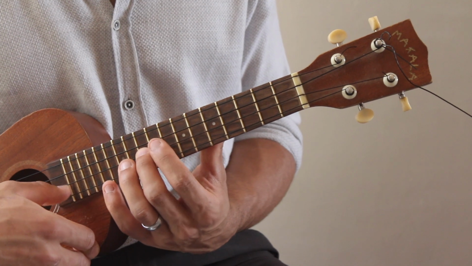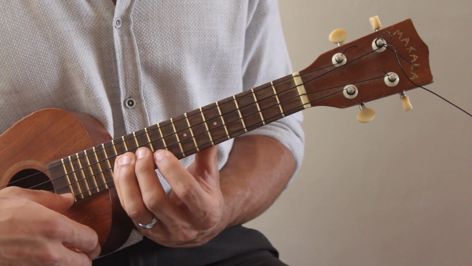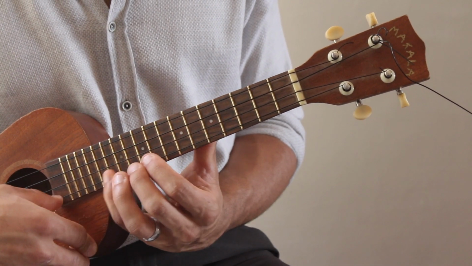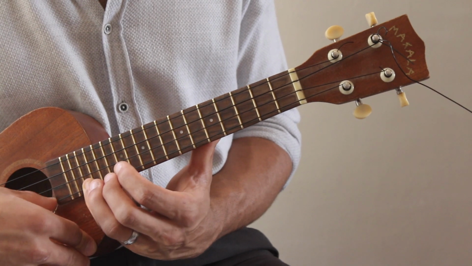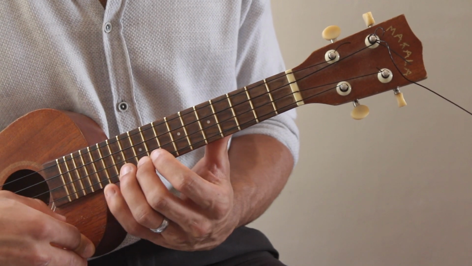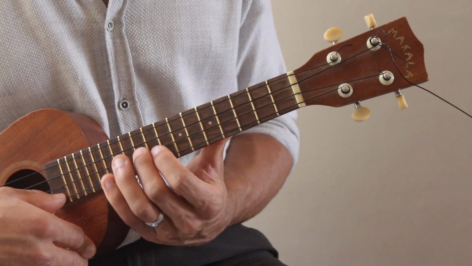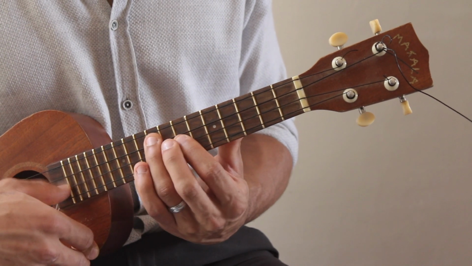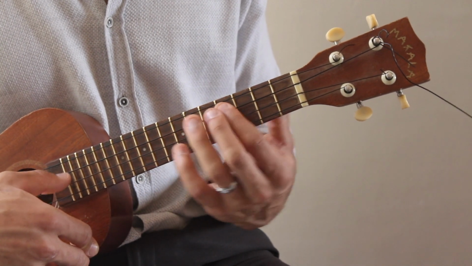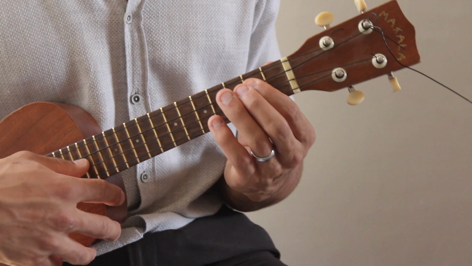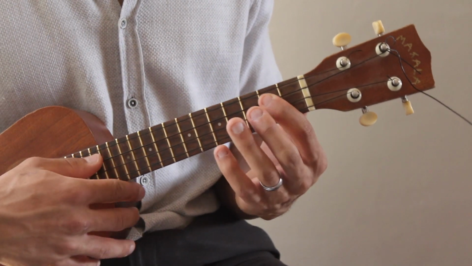Last time, then we keep on going on that second octave. 1, 2, 3, 4, 5, 6, 7, 1, 7, 6, 5, 4, 3, 2, 1. So let's put all those 2 octaves together on that diagonal movement.